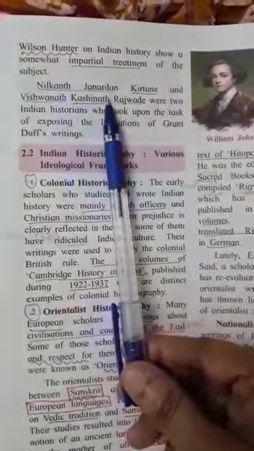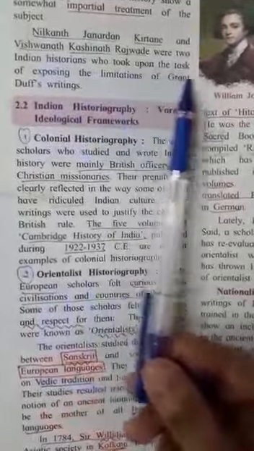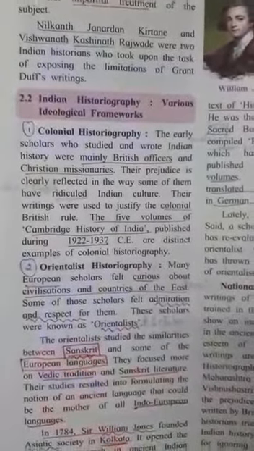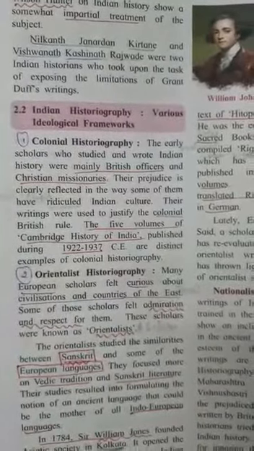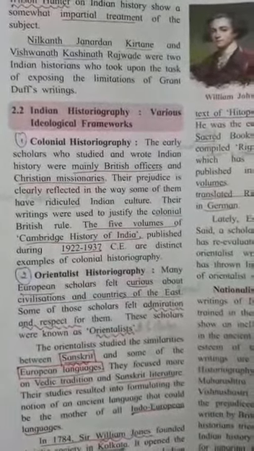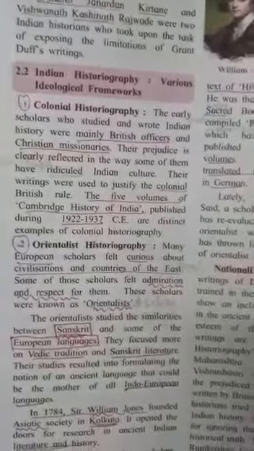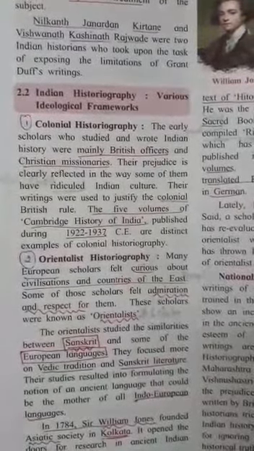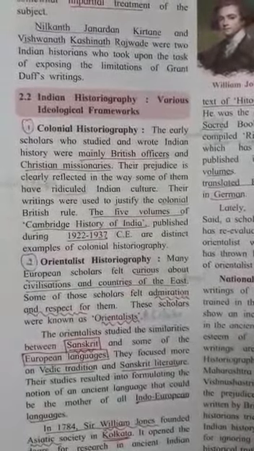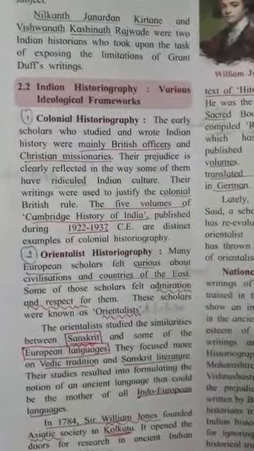Nilkant Janardhan Kirtane and Vishwanath Kashinath Rajwade were two Indian historians who took the task from Duff's hand and started to write the Indian history. Now we will do 2.2, Indian Historiography, various ideological frameworks.